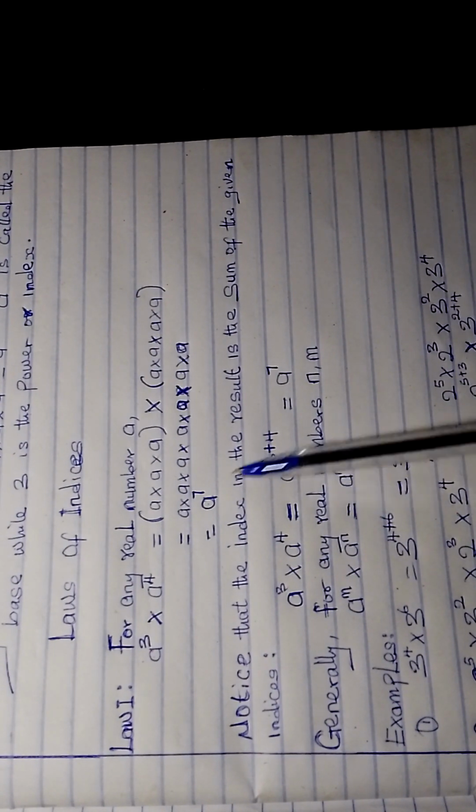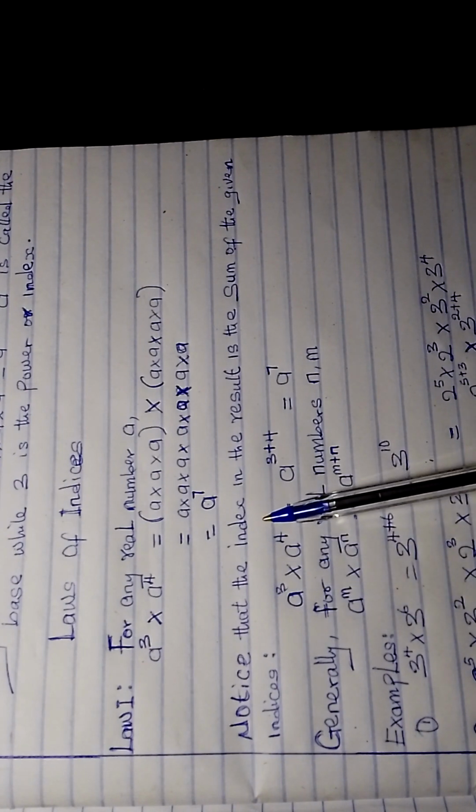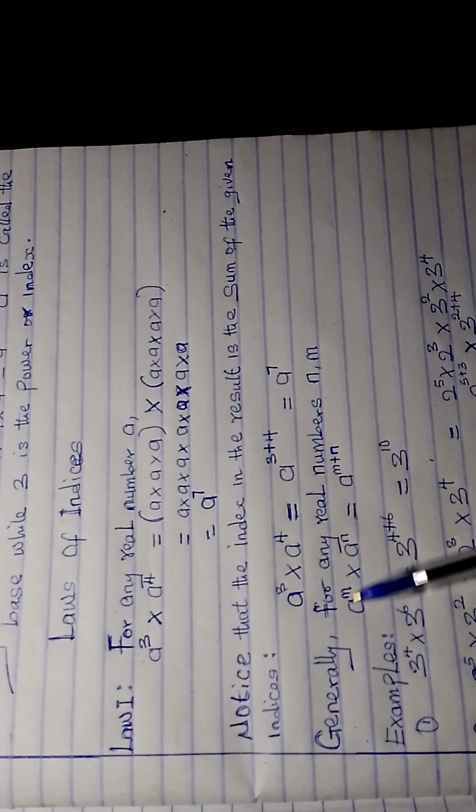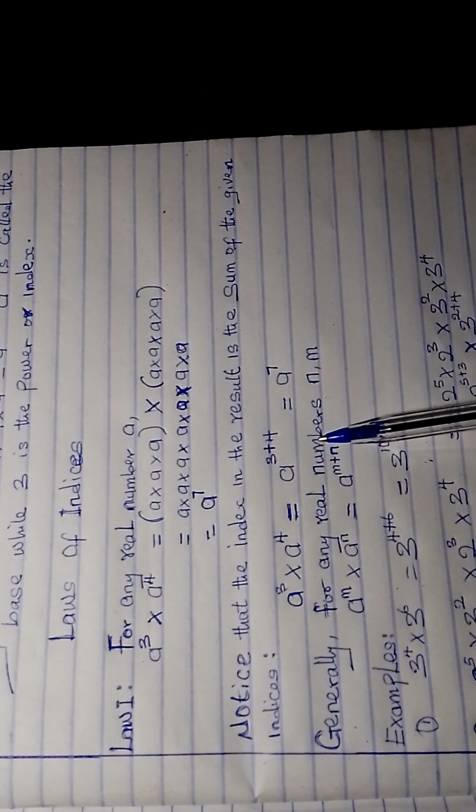So in this law, the first law, normally called the multiplication law, when we have the same base and different powers, what do you do? You bring out the base and add the powers. Alright, let's take some examples. Example number 1.